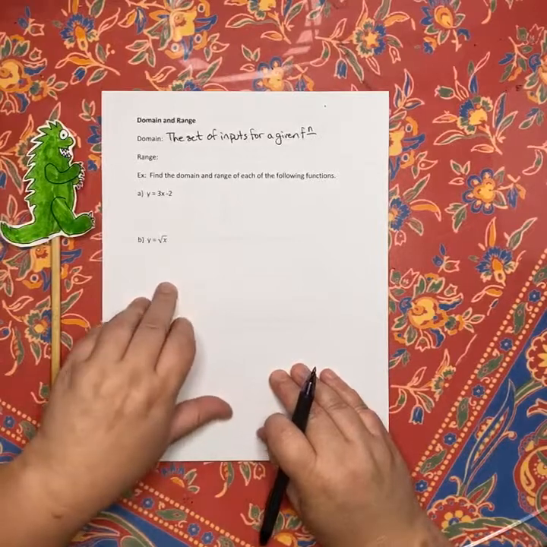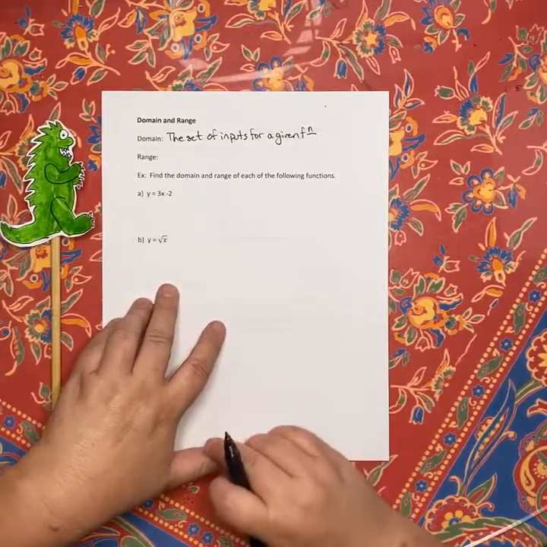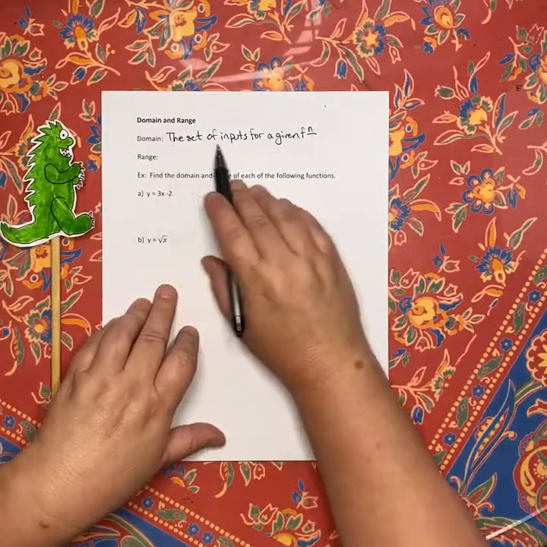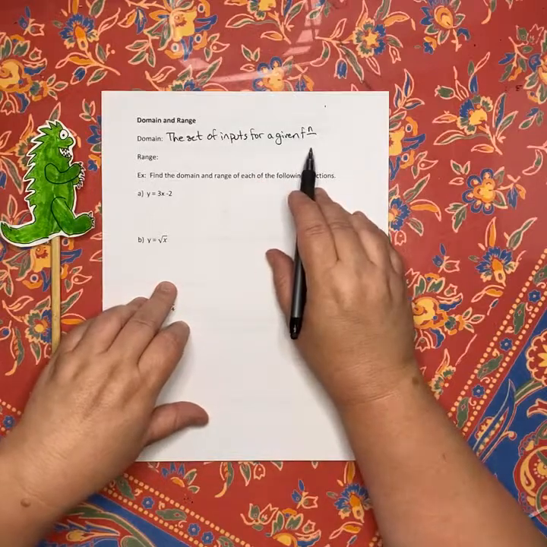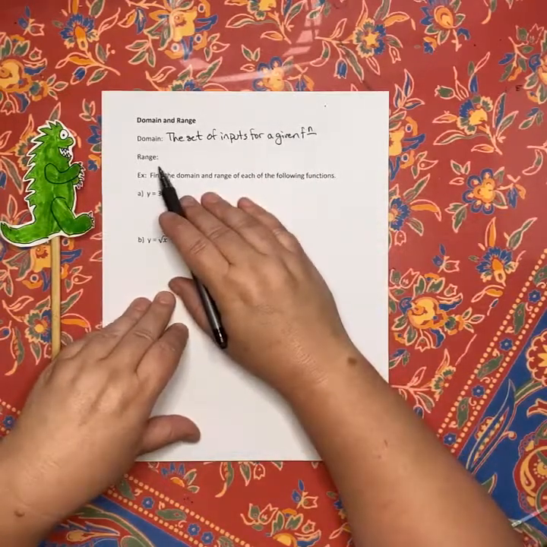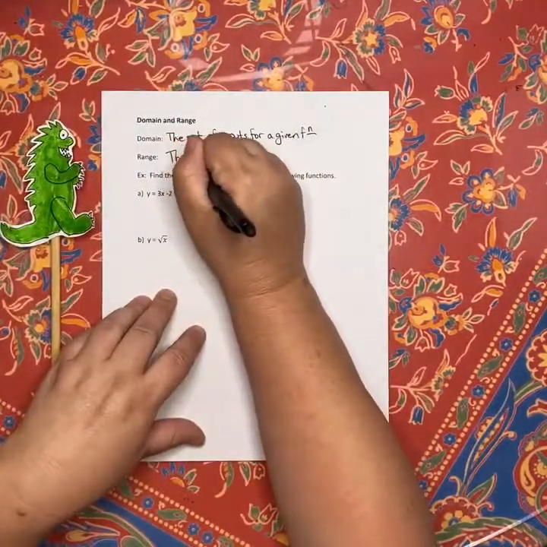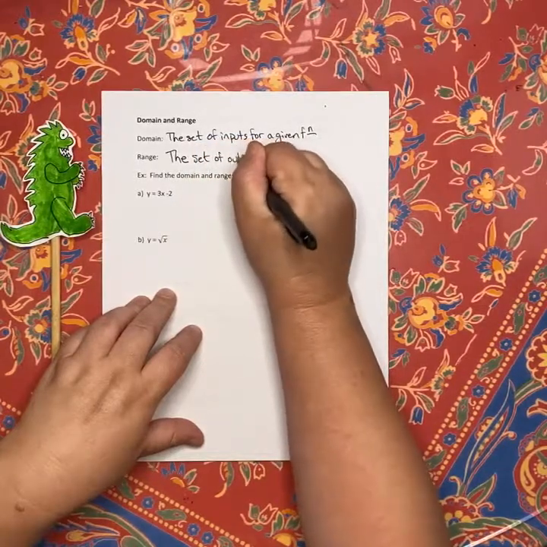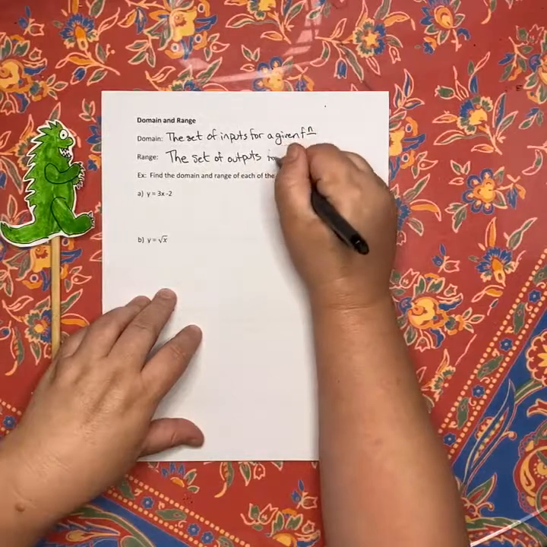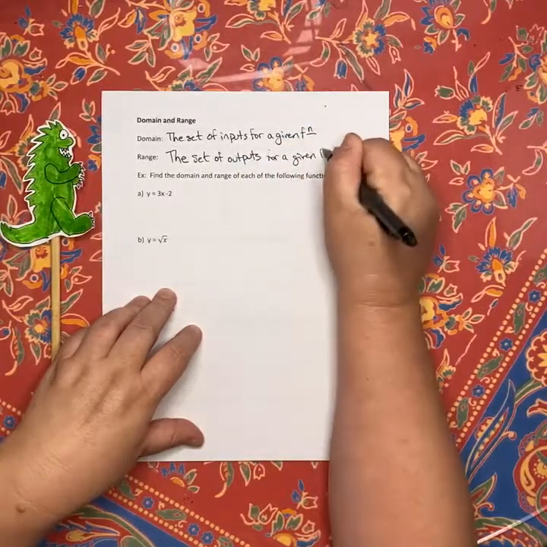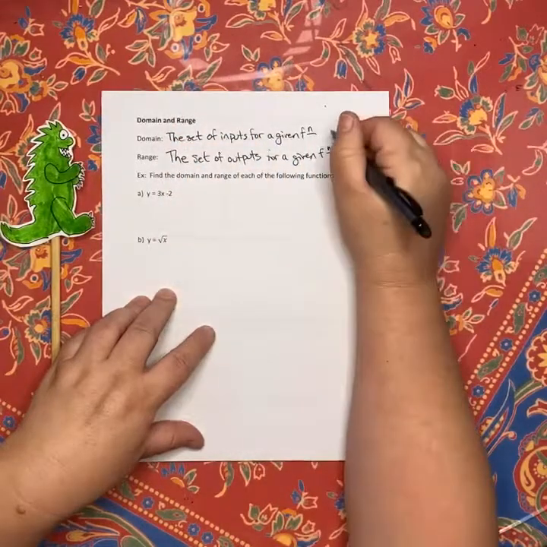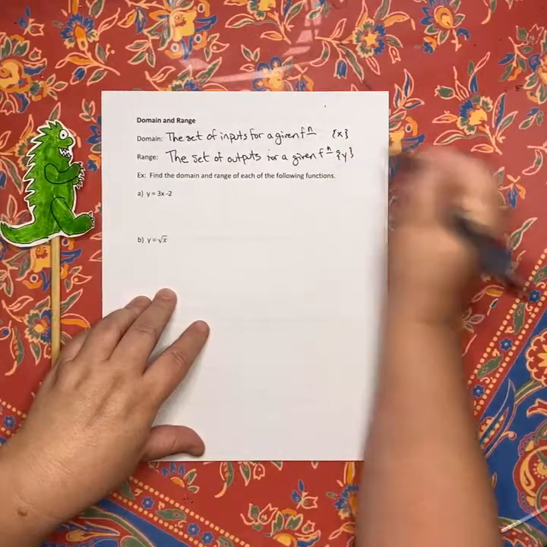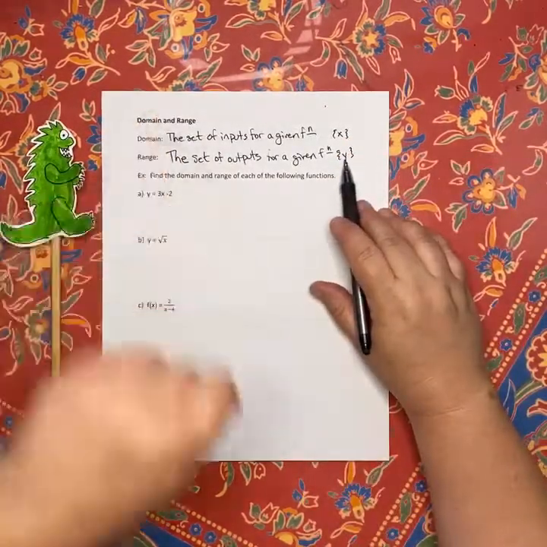Okay, so what's the range? Like home on the range, except this is with regard to math. And given that the domain is the set of inputs for a given function, any guesses about what the range would be? The set of outputs, woohoo, for a given function. Now, the domain has to do with the set of x's, and the range has to do with the set of y's.